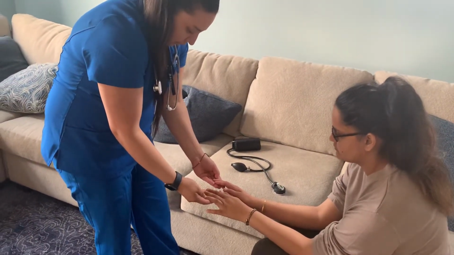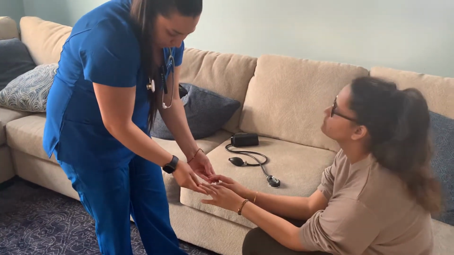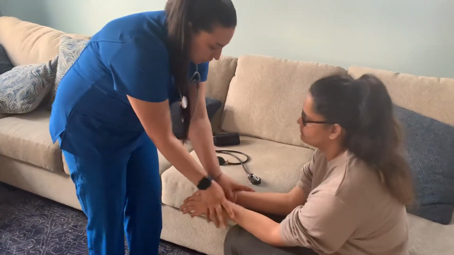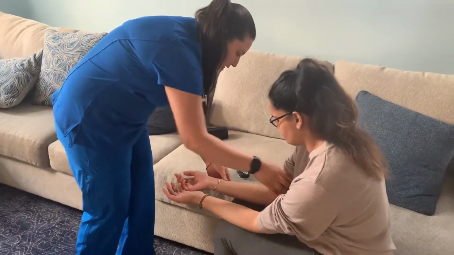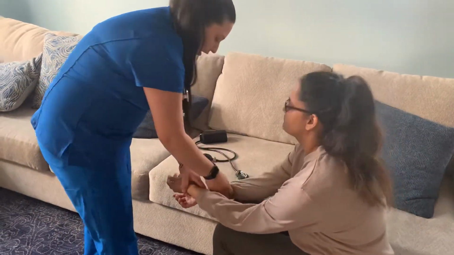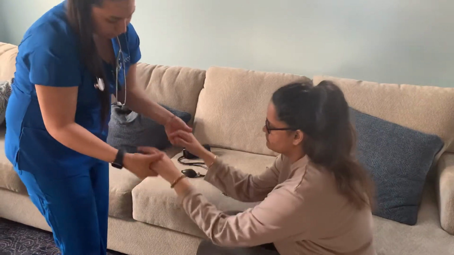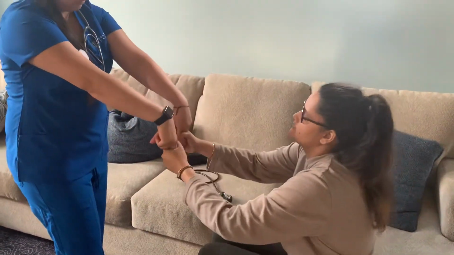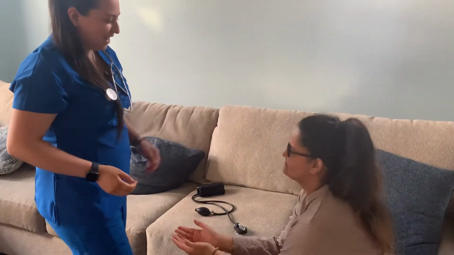Okay, capillary refill fills in 2 to 3 seconds. Nail beds are healthy, firm, and at level. Now I'm going to check for any peripheral IVs you might have, PICC lines. Okay, none at this time. And then I'm also going to check your strength. So I want you to squeeze my fingers. Oh, very strong. Okay, go ahead and lie down for me this time.